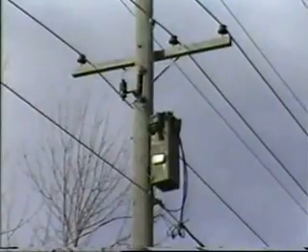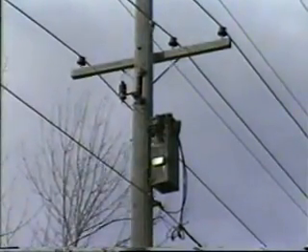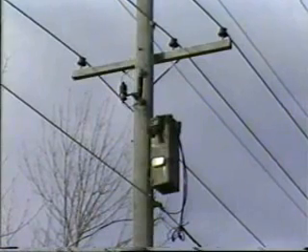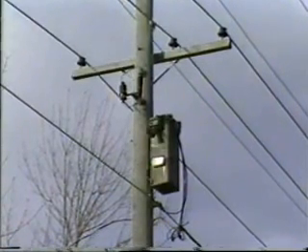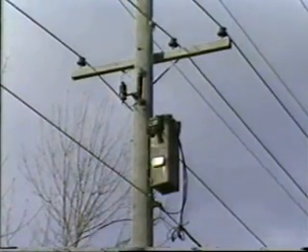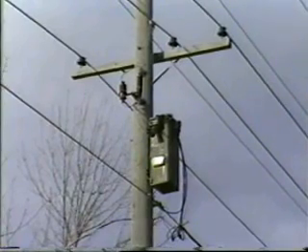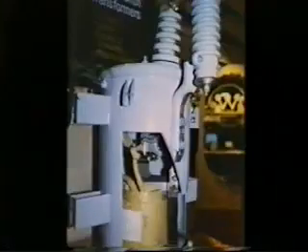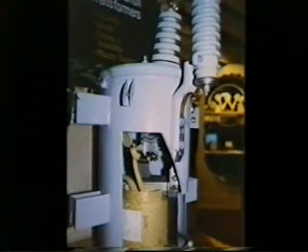So let's begin by examining the most common design for a distribution transformer, the single-phase pole-type design for overhead residential service. As we shall see later on, this type of transformer is extremely flexible in application. One outstanding feature is the variety of ways in which internal or external connections can be made.